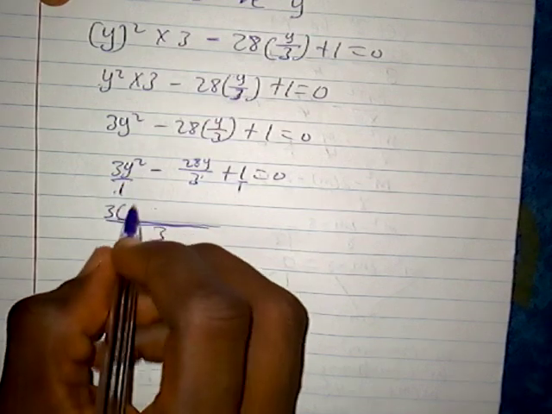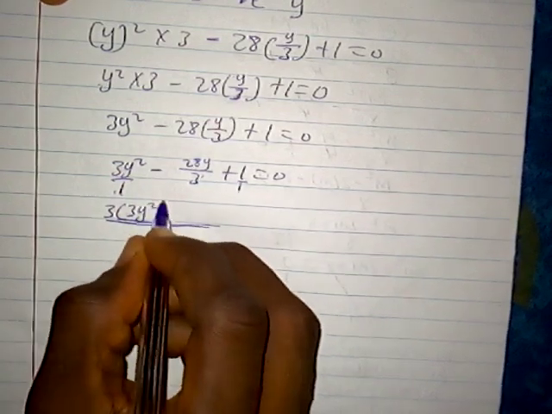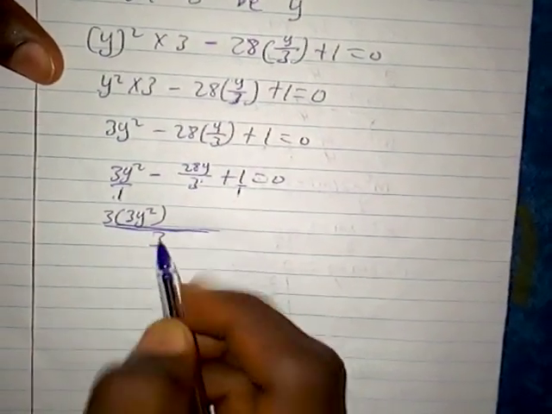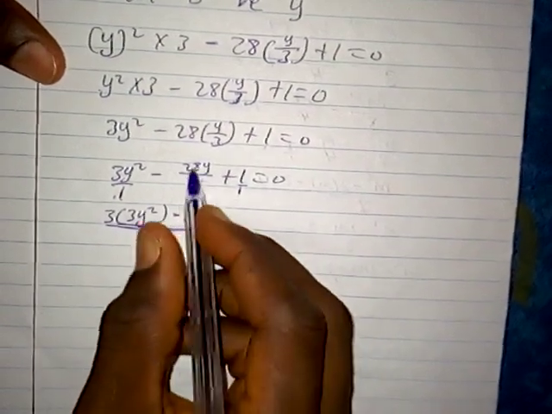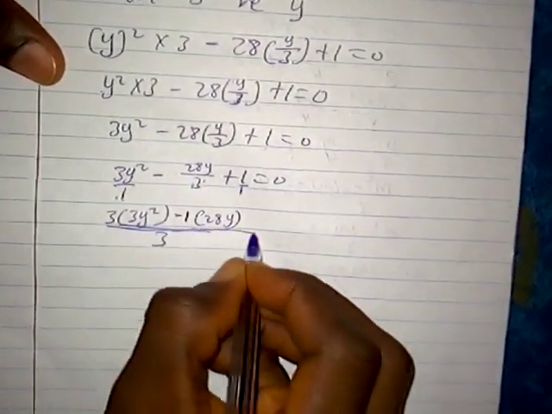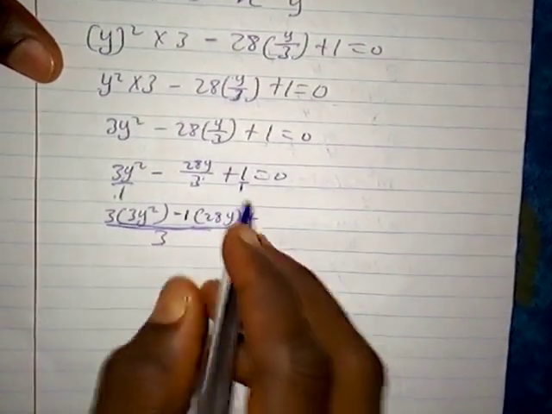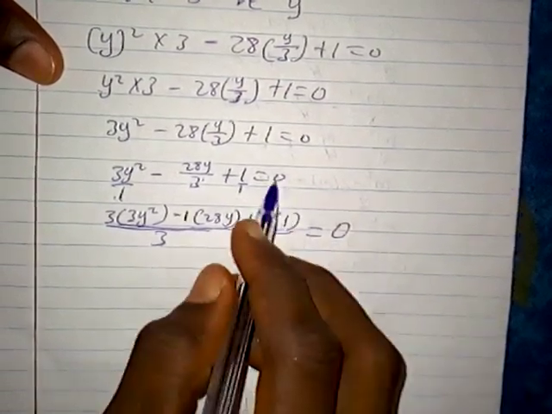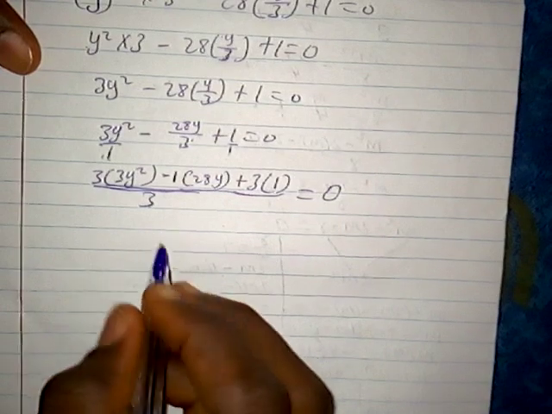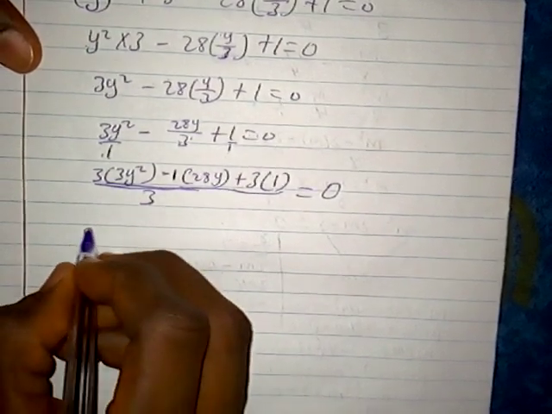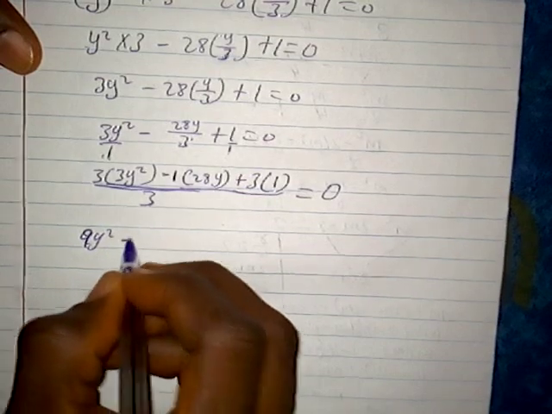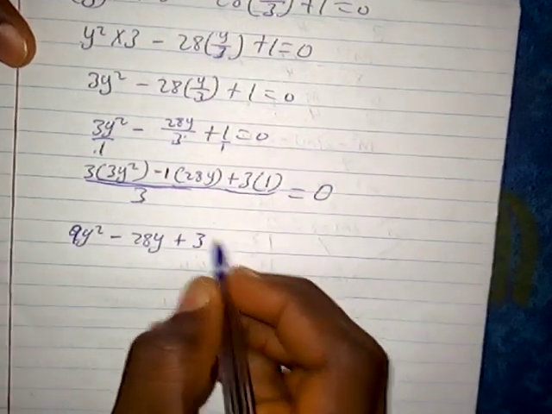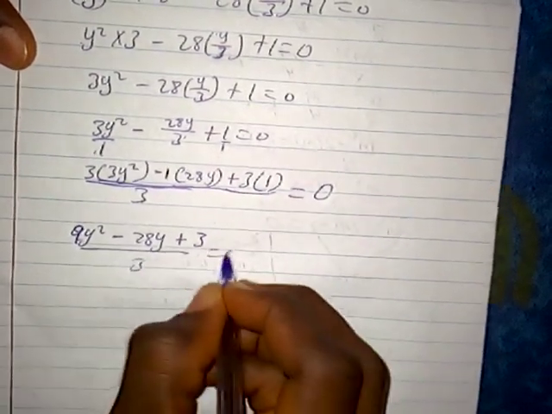So 1 into 3 is 3 times the numerator, which is 3y squared. For here, 3 into 3 is 1, so put 1, the numerator is 28y. Plus 1 into 3 is 3 times 1, the numerator is 1, all equals 0. What are we going to do? We try to remove the bracket. So 3 times 3, 9y squared, minus 3 times 28 is minus 28y, plus 3 times 1 is 3, all divided by 3 equals 0.